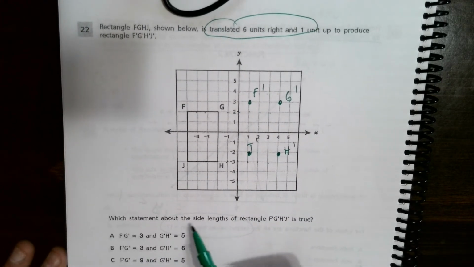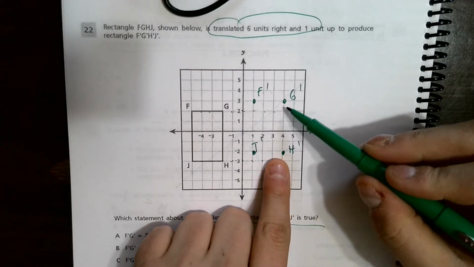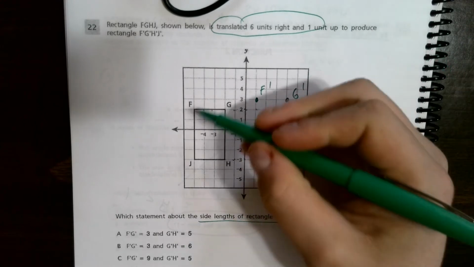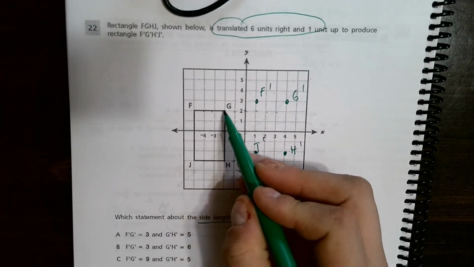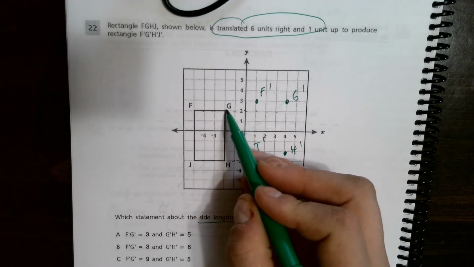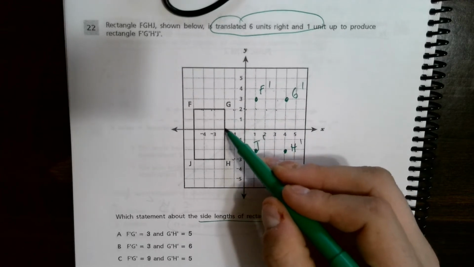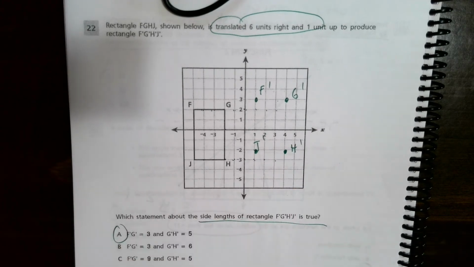And which statement about the side lengths is true? Actually, to be honest, I didn't even need to plot it to answer this question, because in a translation, the sides are the same. So FG is 3, which means that F prime G prime would be 3. GH is 1, 2, 3, 4, 5, which means that G prime H prime would be 5. So they'd have to have the same length. The answer to that one being A.